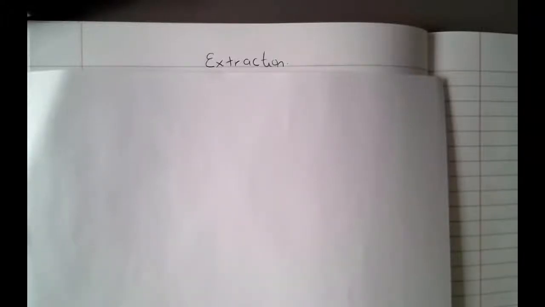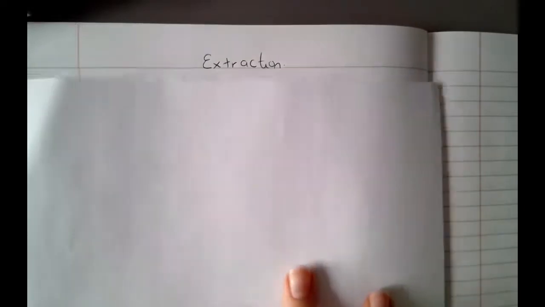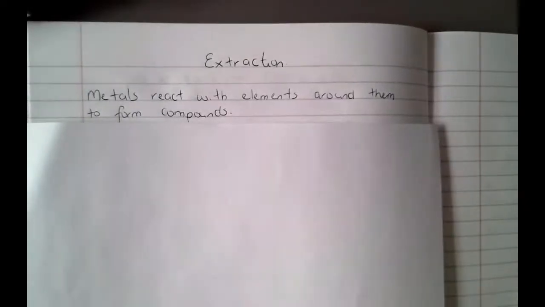So this video is also part of the CC11 topic, so it only comes up on paper 1, and we're going to look at the extraction of metals. In the two previous videos that we've looked at in this topic, we've seen that metals are reactive, and because they're reactive, they will react with the elements around them and form compounds.